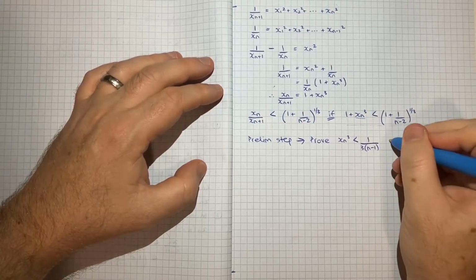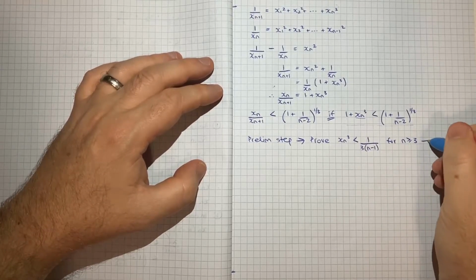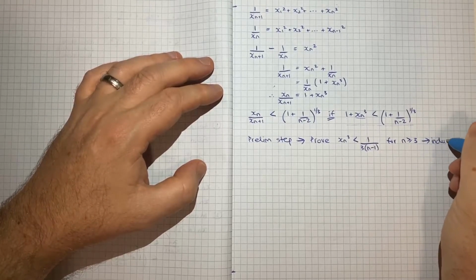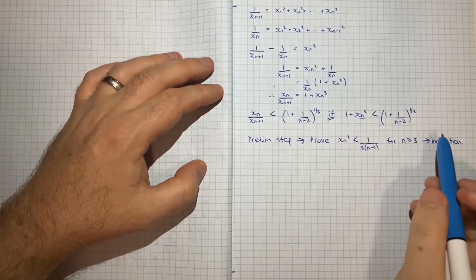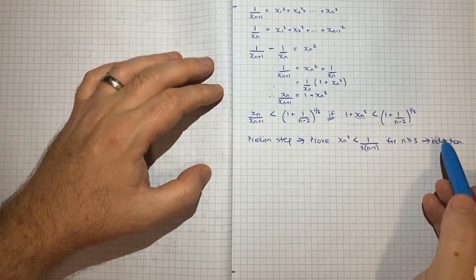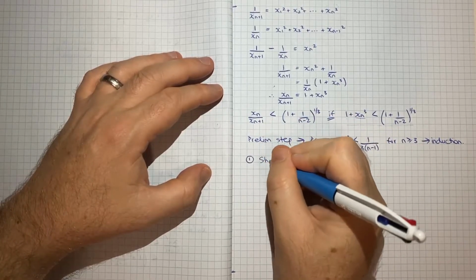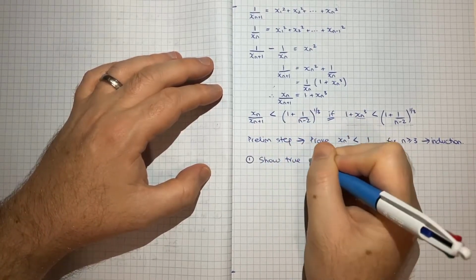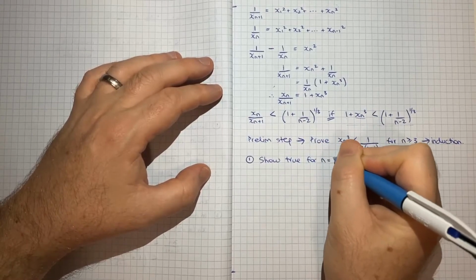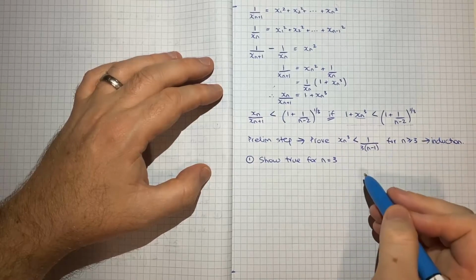I'll do that for n greater than or equal to 3, and I'm going to use induction to do that. So I'll work through the steps of induction now. The first step will be to show that it's true for n is equal to 3, the first value that I want to show this for.